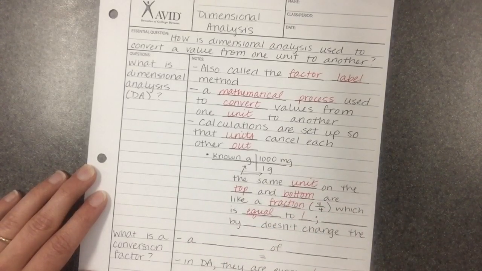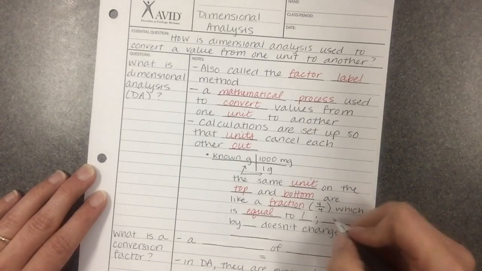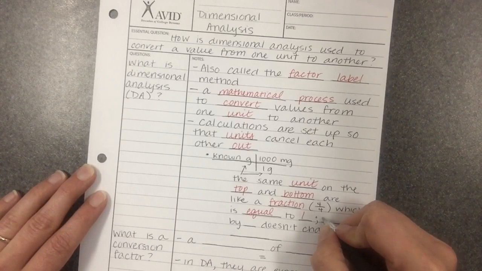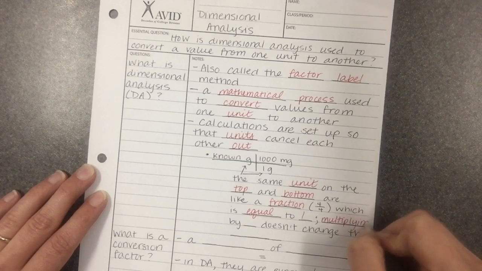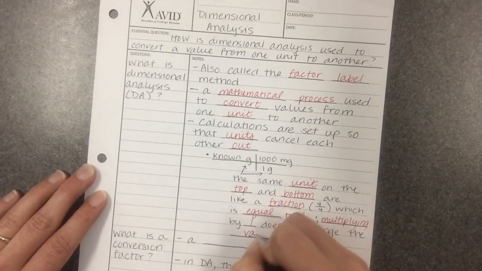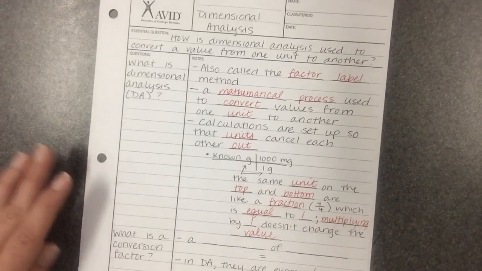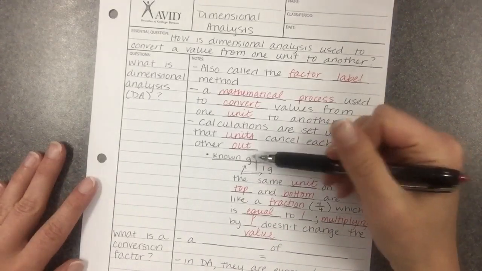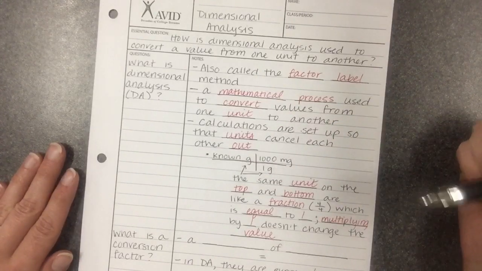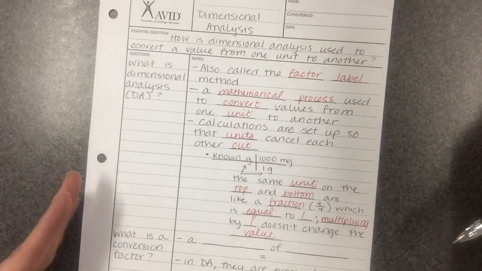Now if you simplify that fraction, 4 over 4, it's equal to 1. And since we're multiplying in dimensional analysis, multiplying by 1 doesn't change the value. So the amount is not changing. We're simply canceling out the units by setting them up as a fraction that cancels out so that our unit changes from one thing to another.